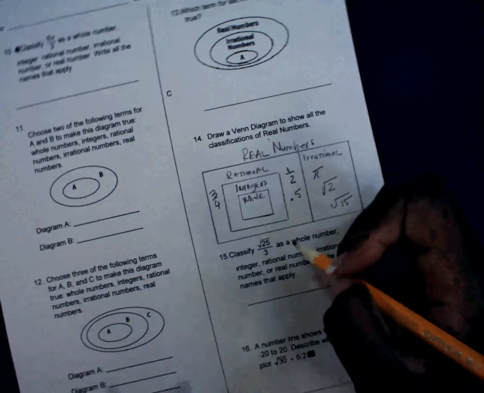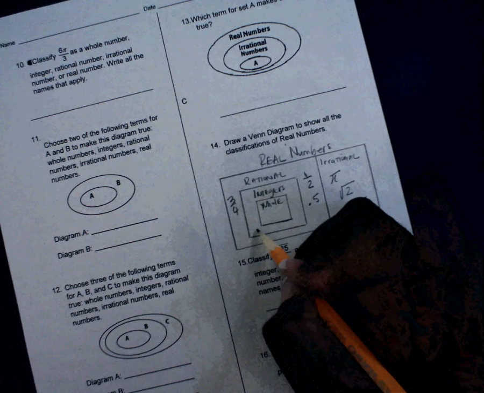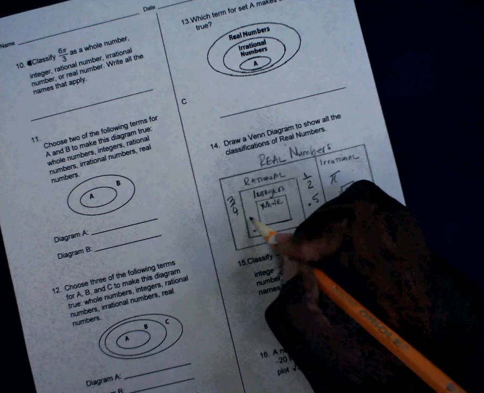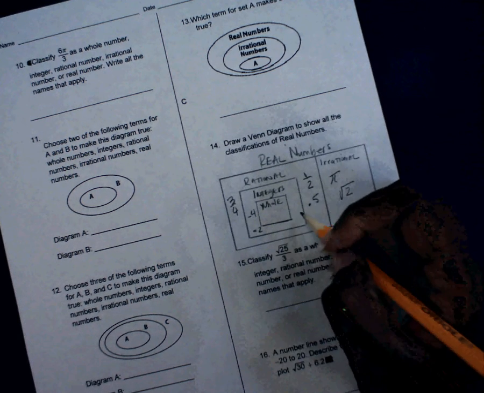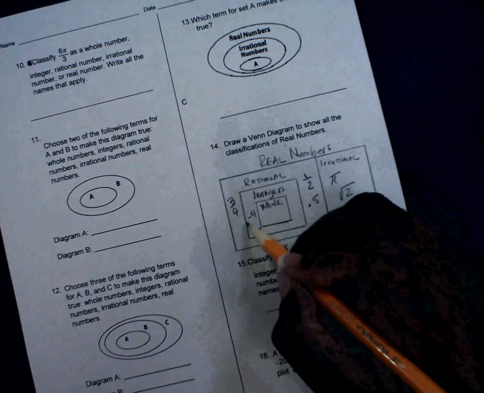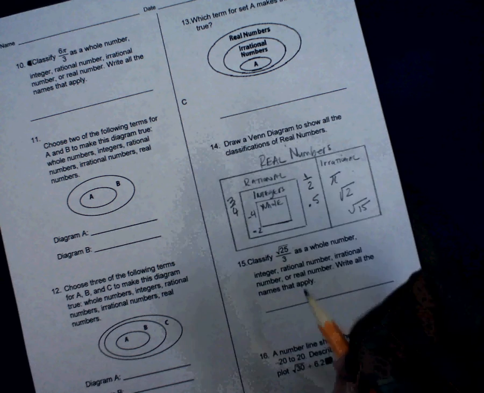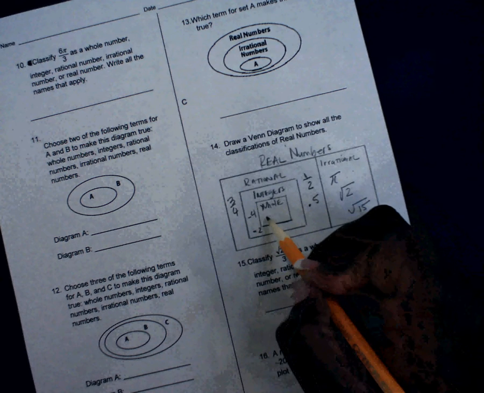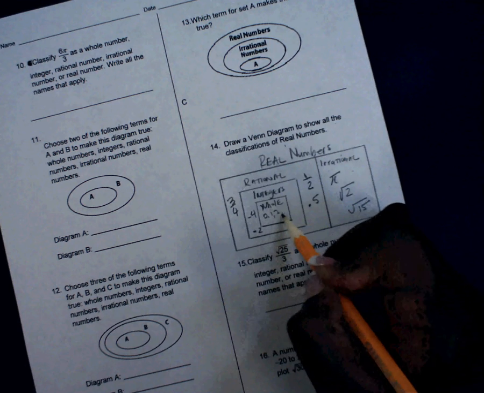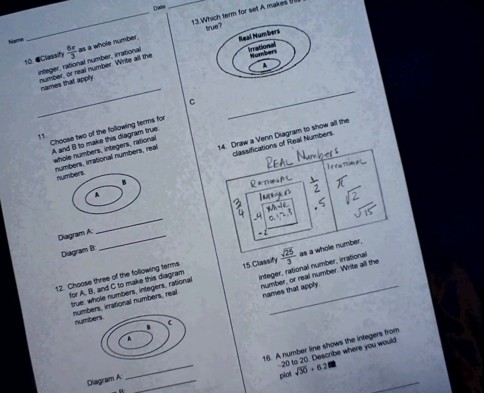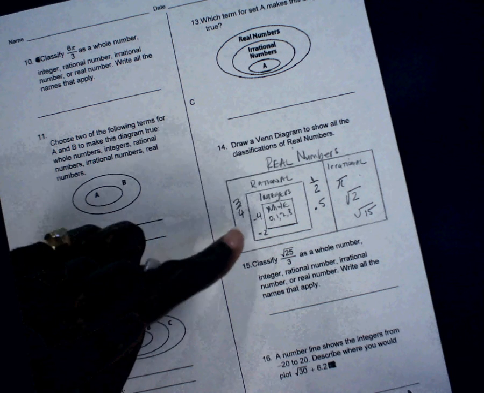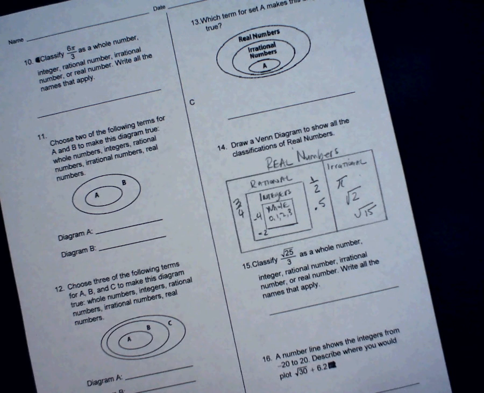And then for integers, we can have -2, -4, it could be any negative number if we can stay with that. And then for whole numbers we can use 0, 1, 2, 3. Okay, so those are just a few examples of the classifications for real numbers.